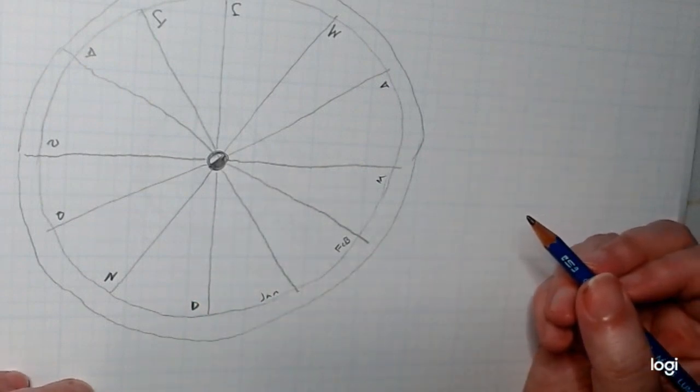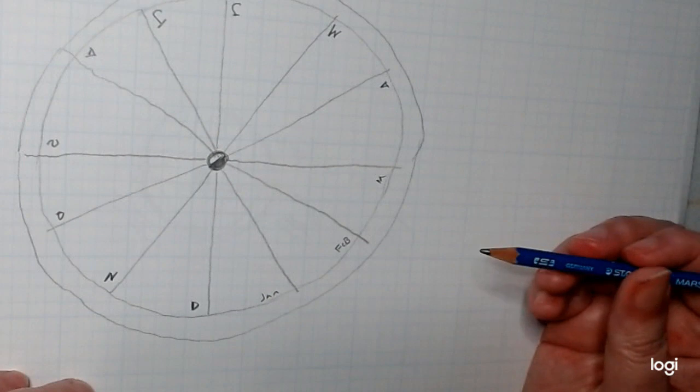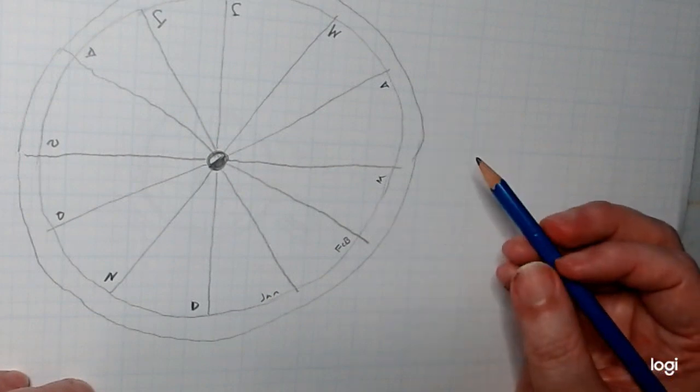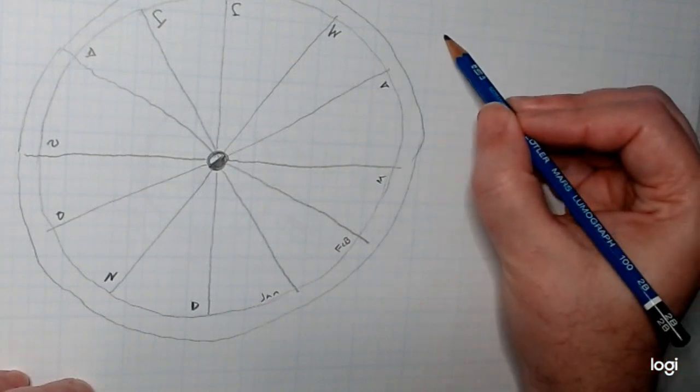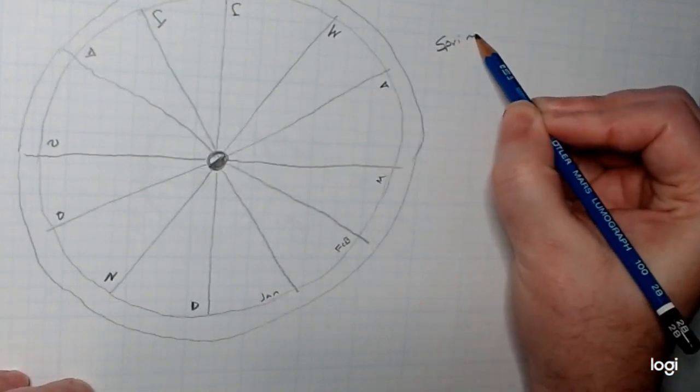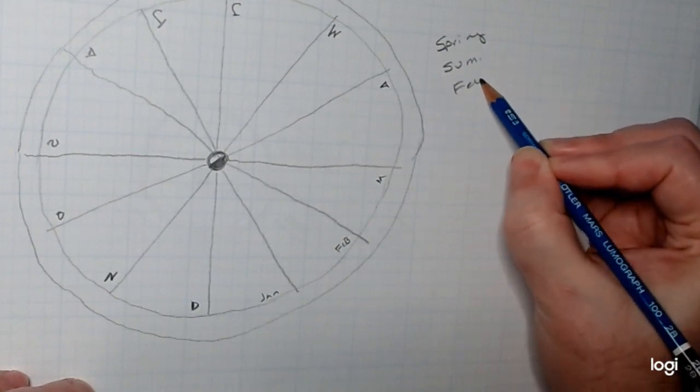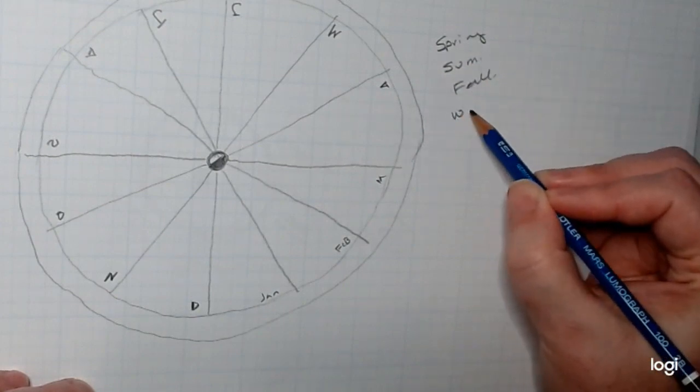And then you do have a quick decision to make as far as your 4 seasons. Obviously you've got spring, you've got summer, you've got fall, and you've got winter.